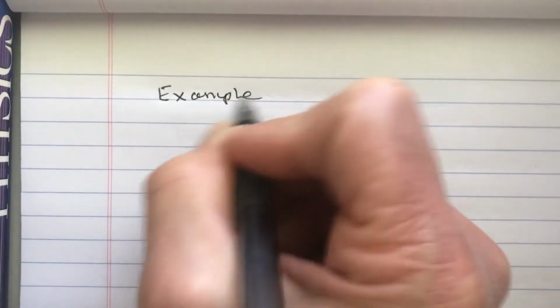Okay, we'll do an example which illustrates the central limit theorem.